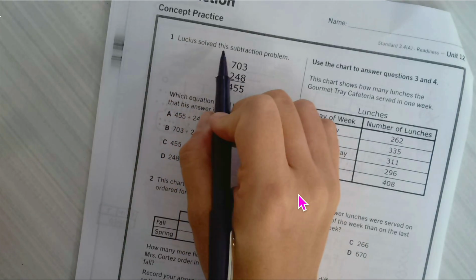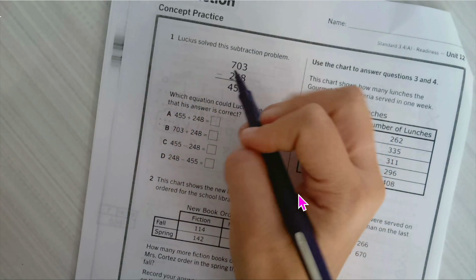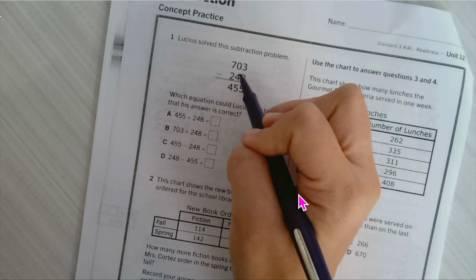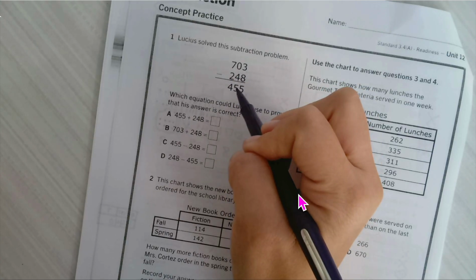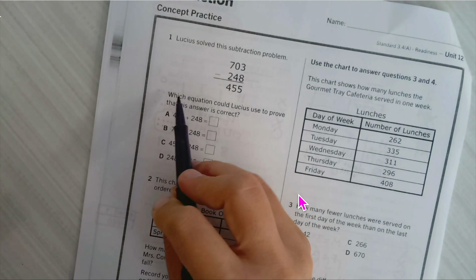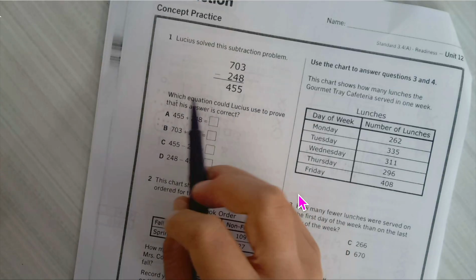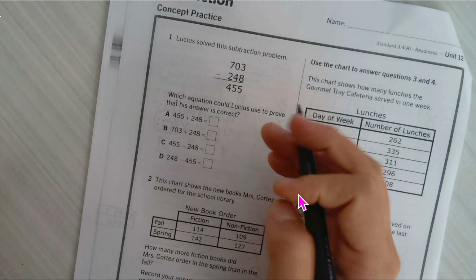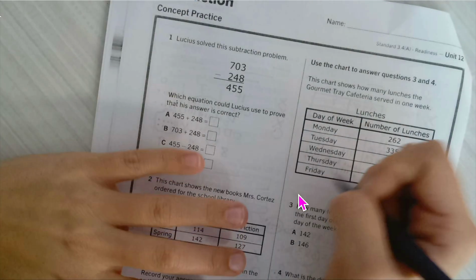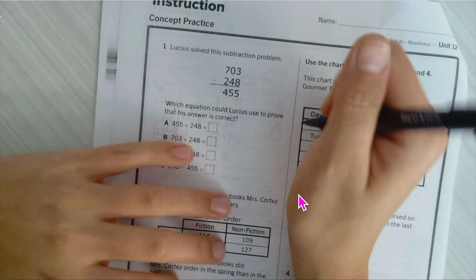Lucius solved this subtraction problem. 703 minus 248 equals 455. Which equation could Lucius use to prove that his answer is correct? All right, we talked about this vocabulary word in one of the other videos.